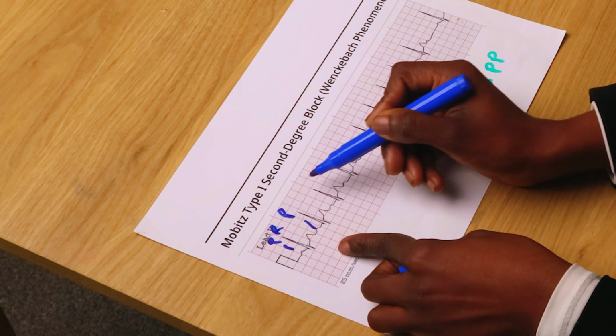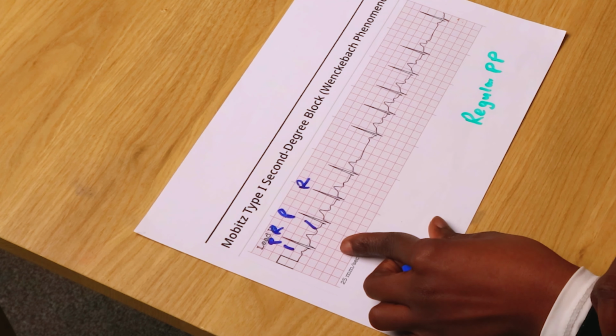Even though they are in clusters, what is the relationship between my P wave and my R wave? Now, if you didn't know, the R wave is the next positive sharp upward deflection you will find after a P wave. So this is our R wave, and this is our R wave.